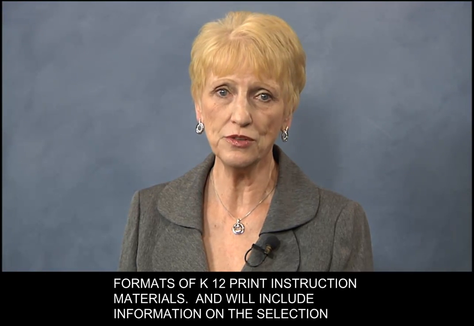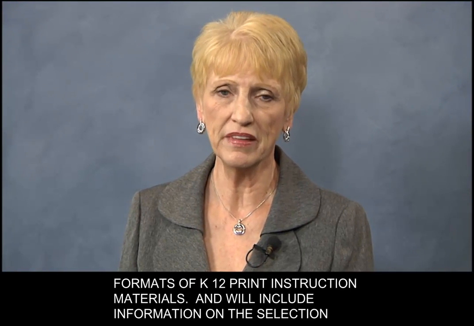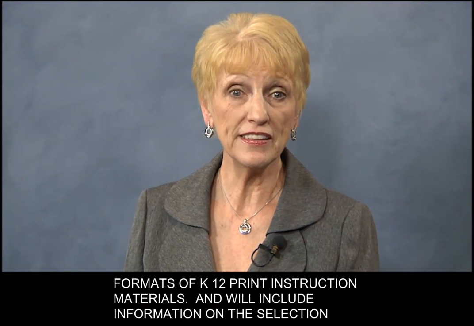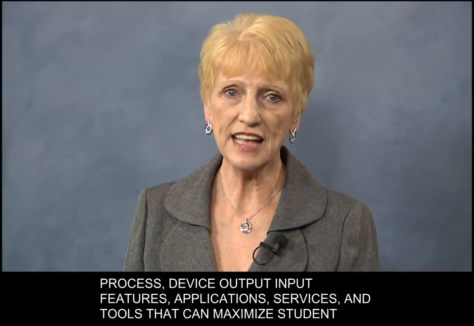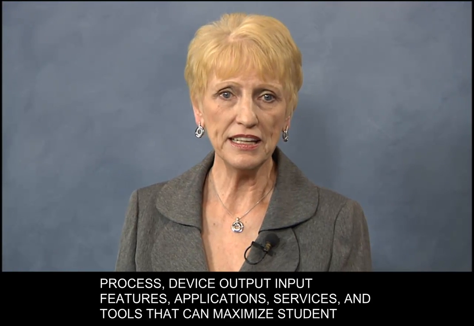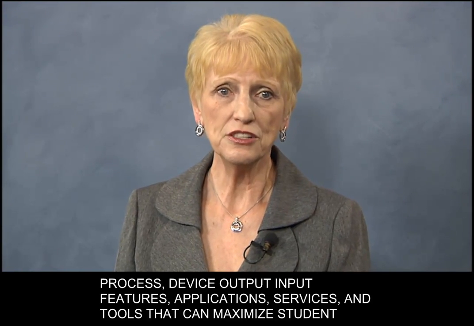The blueprint they will present will focus on the implementation of AIM by examining the available specialized formats of K through 12 print instructional materials, and will include information on the selection process, device output-input features, applications, services, and tools that can maximize student access, participation, and progress in their educational programming.